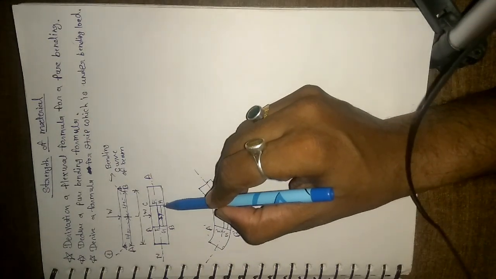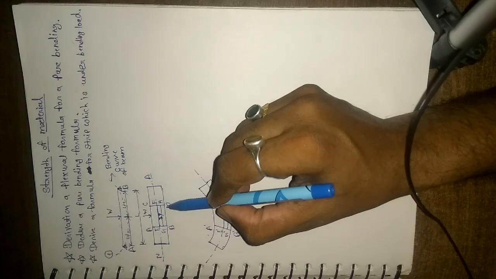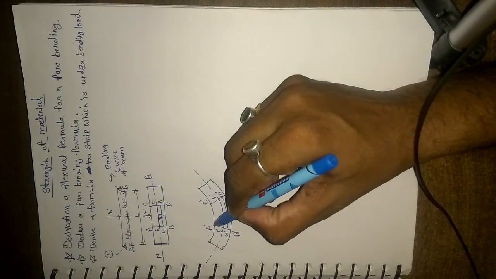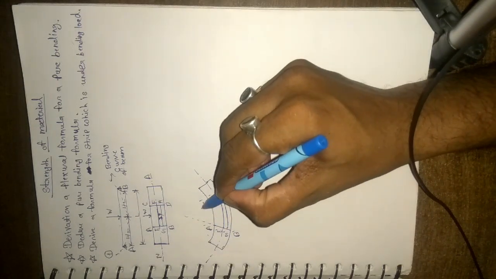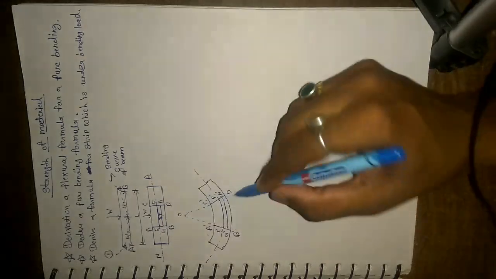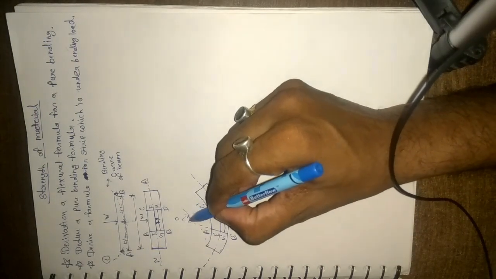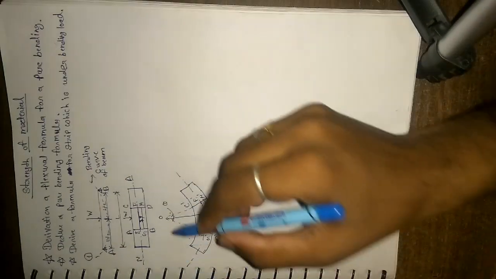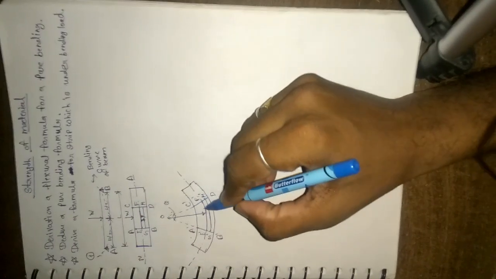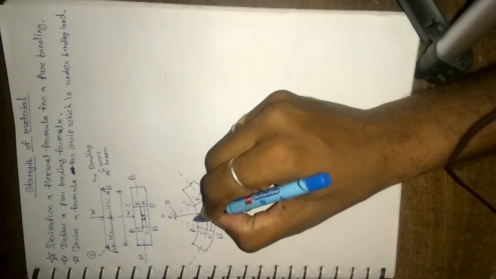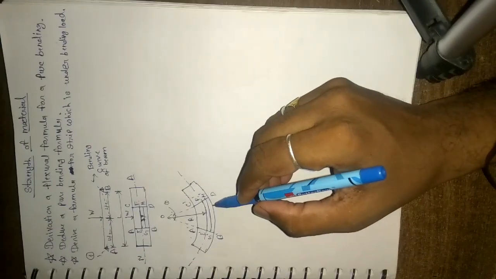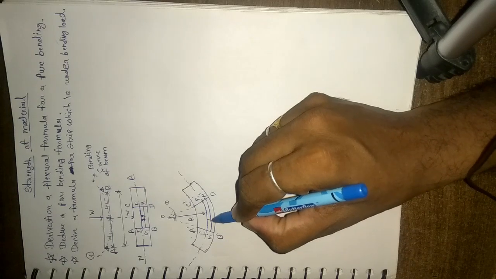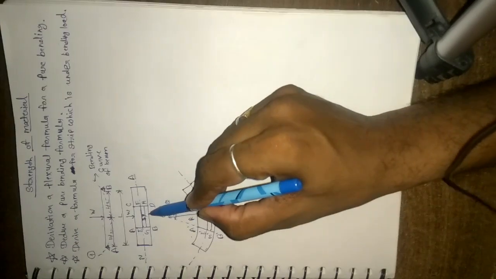Before bending these were parallel, so they meet only at infinity, but under bending stress, they will meet at a point O with an angle of theta. The distance from O to E dash and F dash will be R, that is the radius, and the distance from E dash F dash to G dash H dash will be Y as usual.